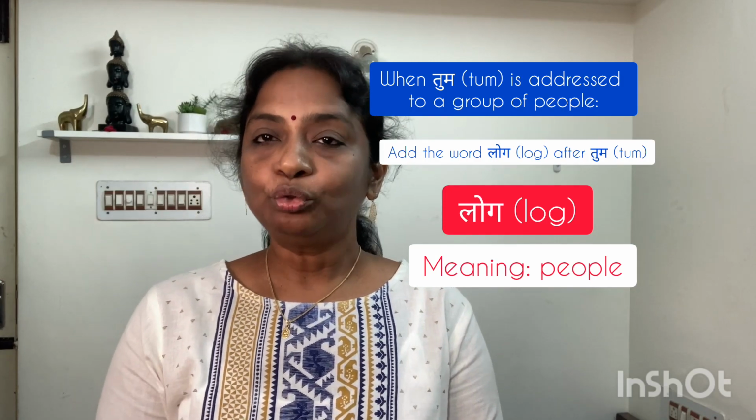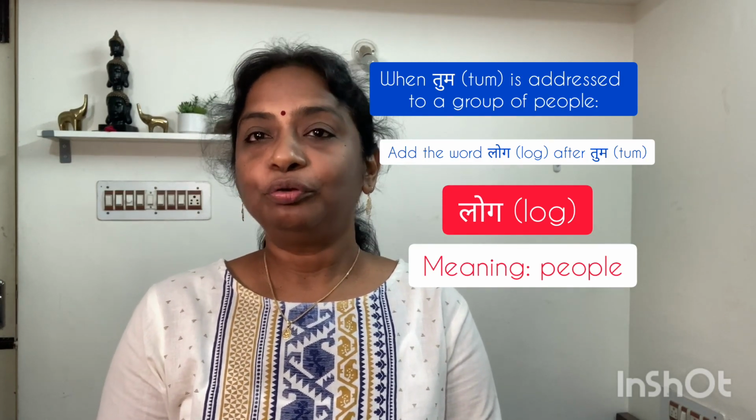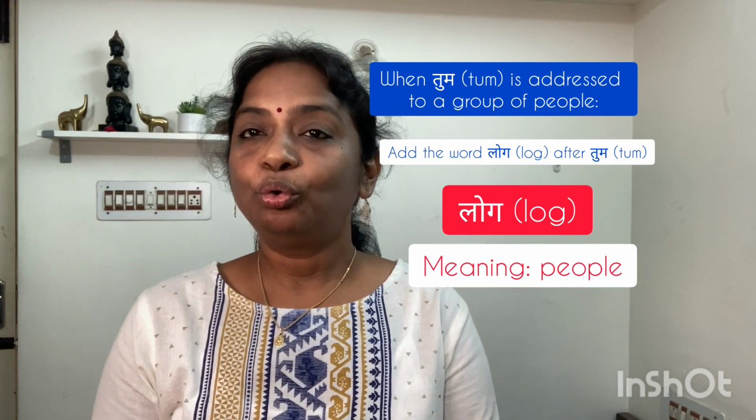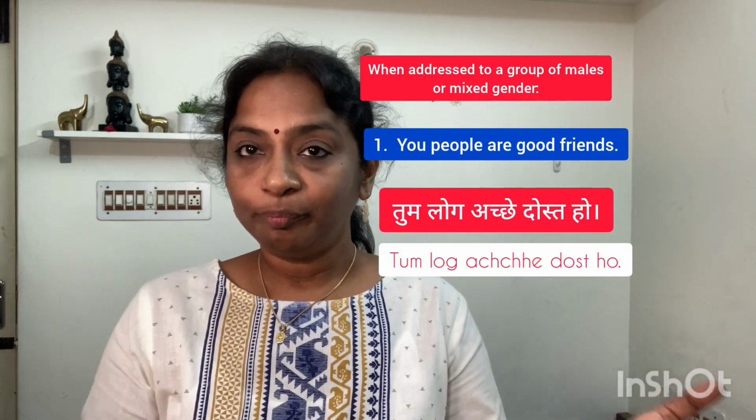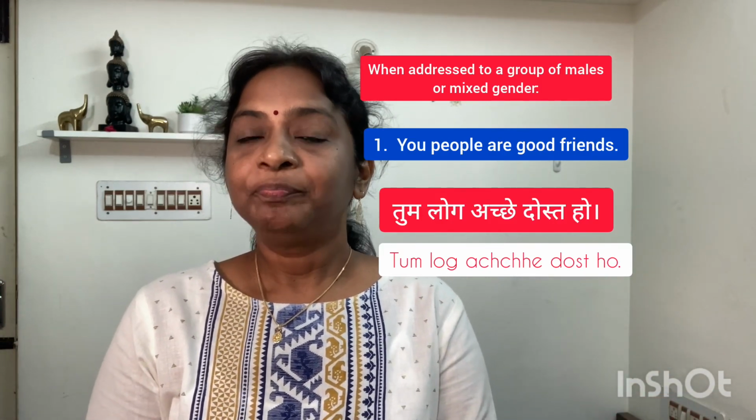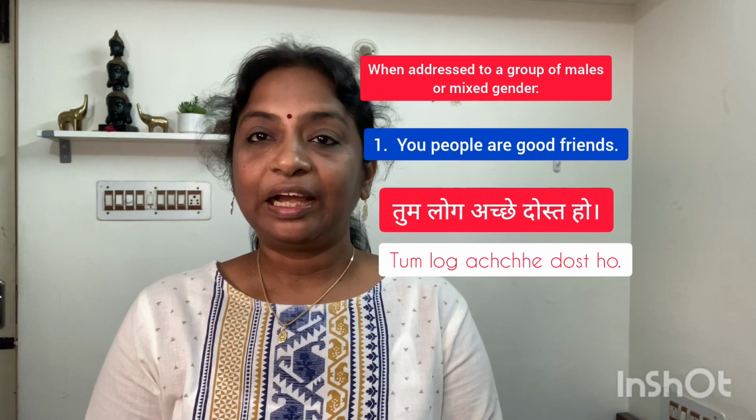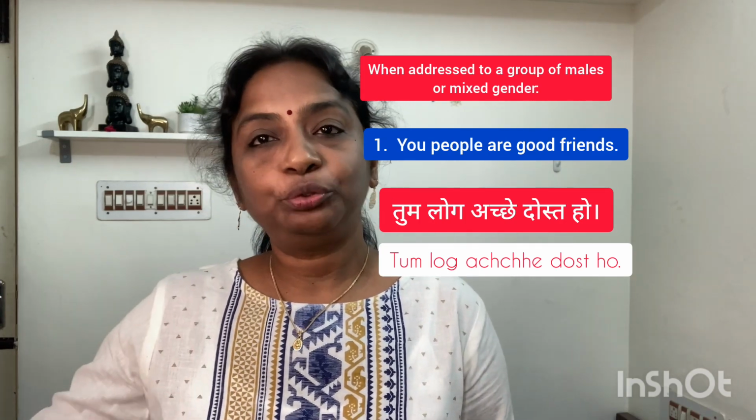To address a group, the only word which follows the tum is log. Log means people. So let's see an example. If I want to say to a group of men or to a group of mixed genders, you people are good friends, I would say, tum log अच्छे दोस्त हो.